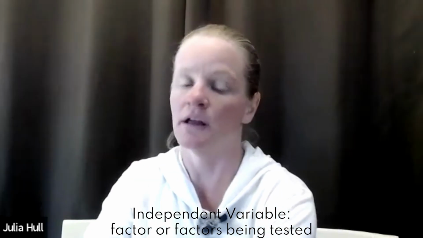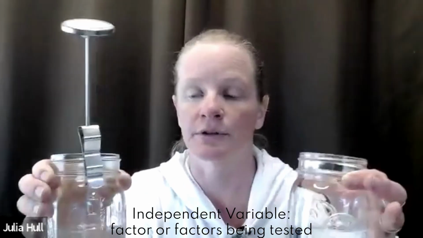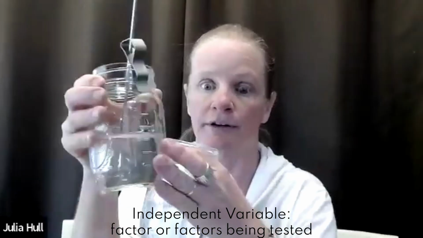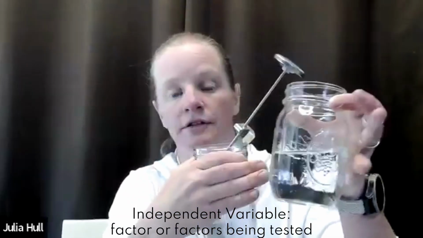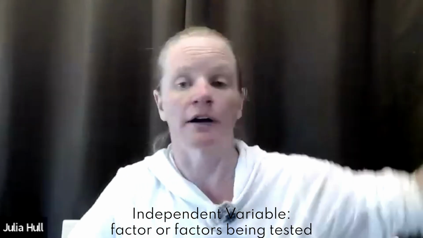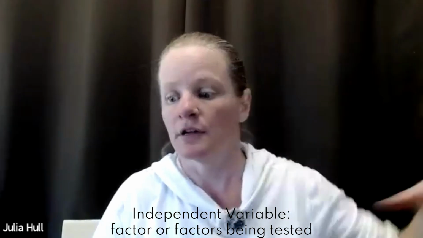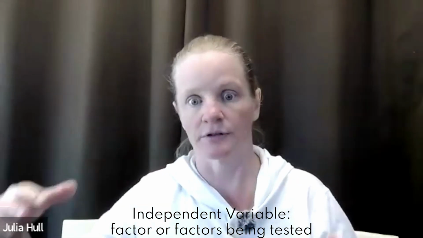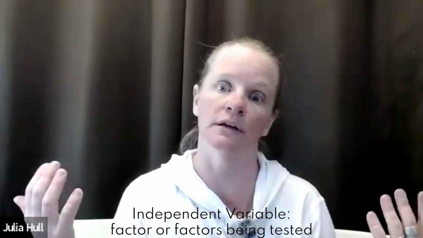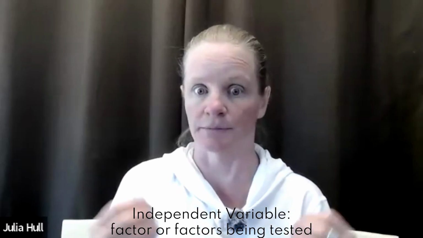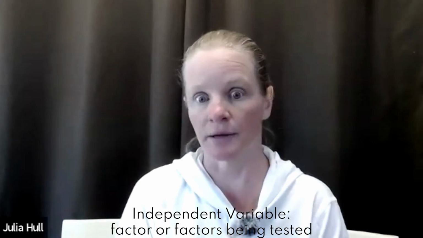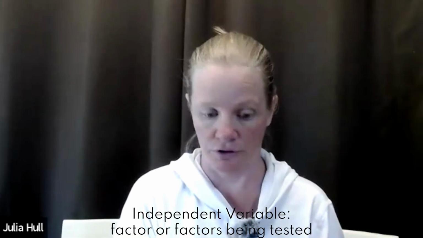In my setup today, my independent variable is going to be different temperatures of water. Here I got some hot water. This is just lukewarm water. And then I've got some water in the freezer. So these different temperature treatments are going to be my independent variable. I'm testing the effect of temperature on the rate of diffusion.